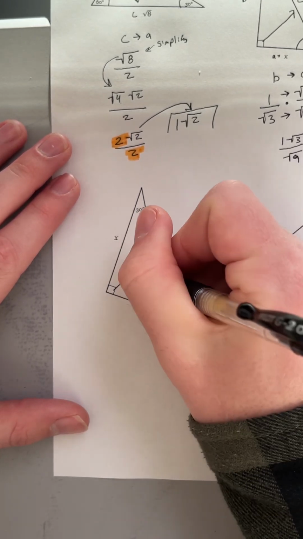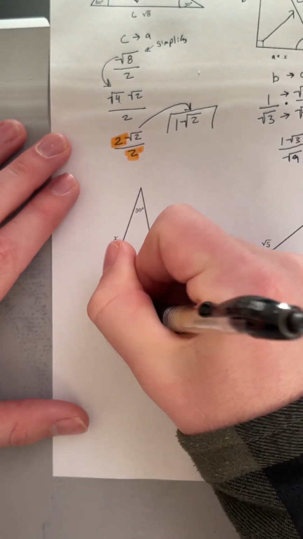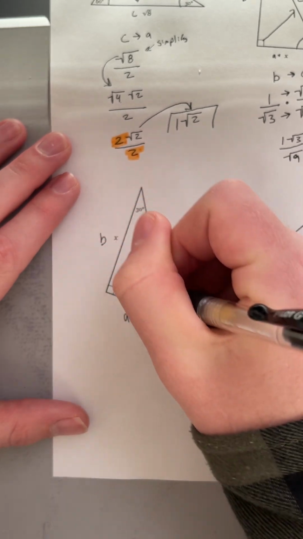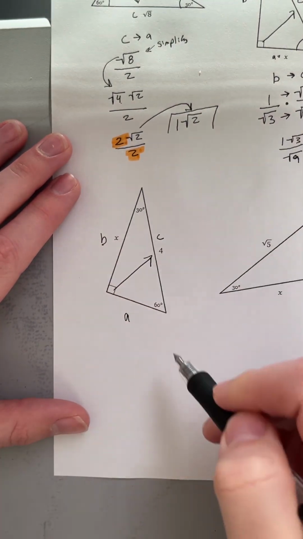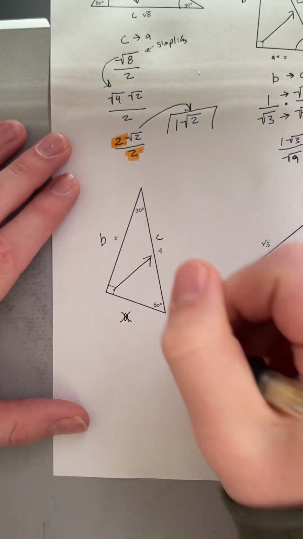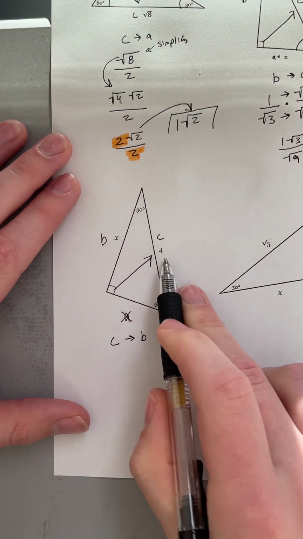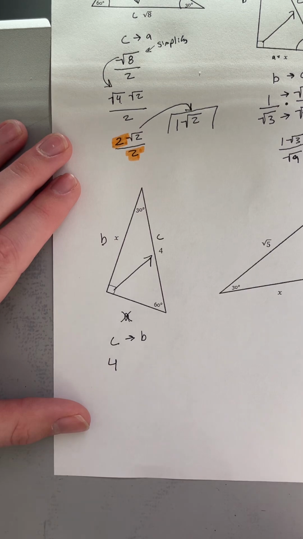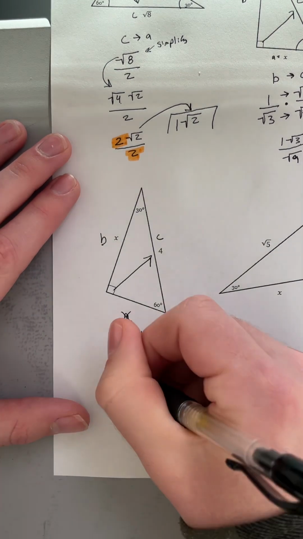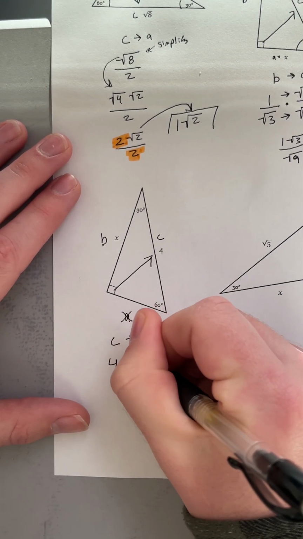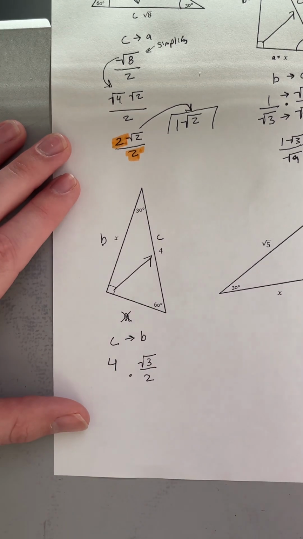Looking at this guy, we got C. A is my bottom side, B is my longer side. Okay, because this is again 30, 60, 90. We can get rid of A. Now this one I'm going from C to B. I have C, which is 4. And my rule to get from C to B is I'm going to multiply by the square root of 3 over 2. Okay, just like the last one.